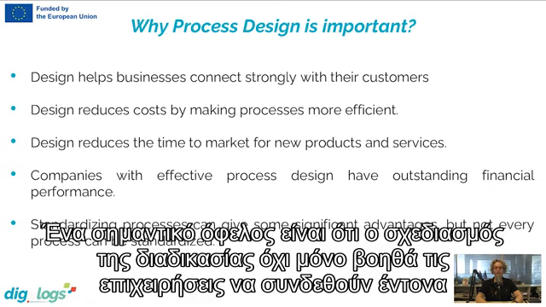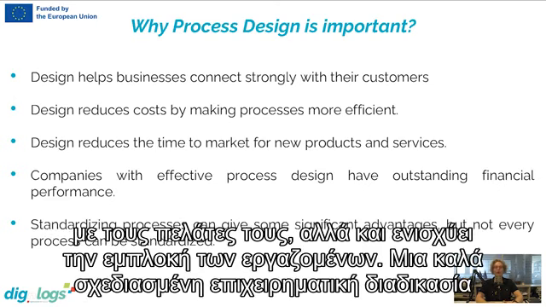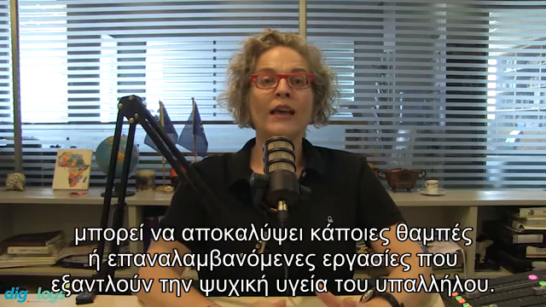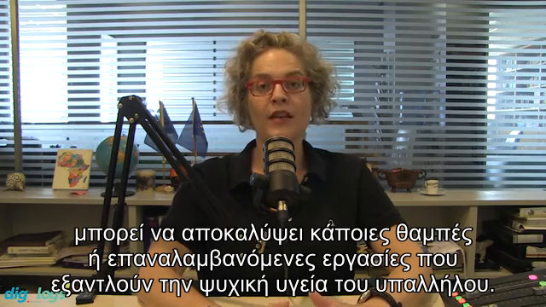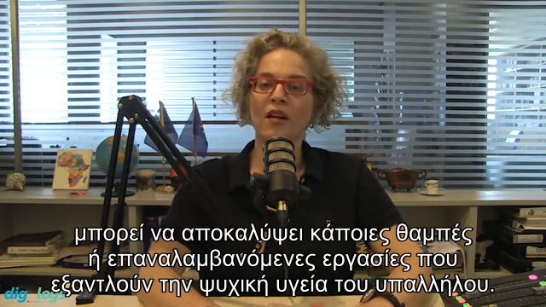An important benefit is that process design not only helps businesses connect strongly with their customers, but also enhances employee engagement. A well-designed business process can reveal some dull or repetitive tasks that exhaust the employee's mental health.